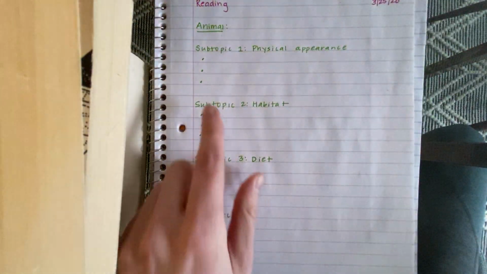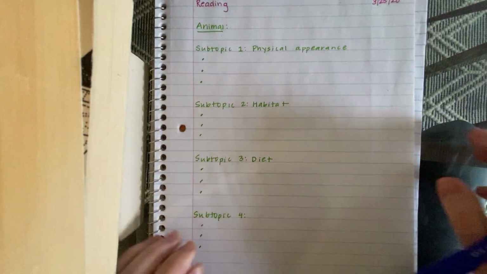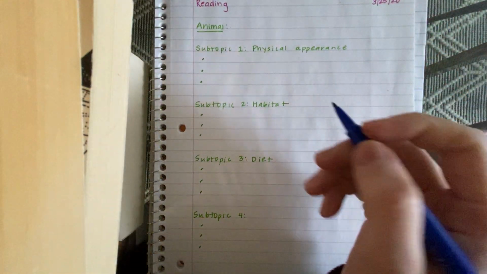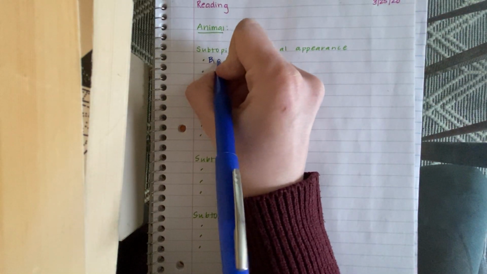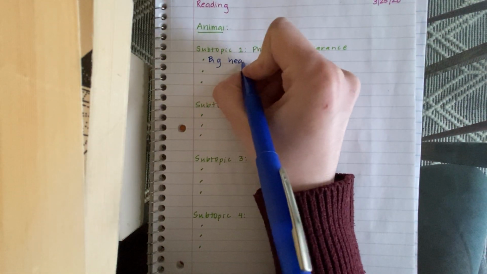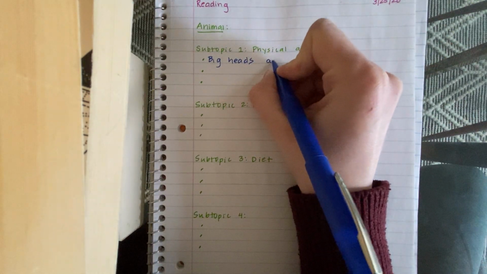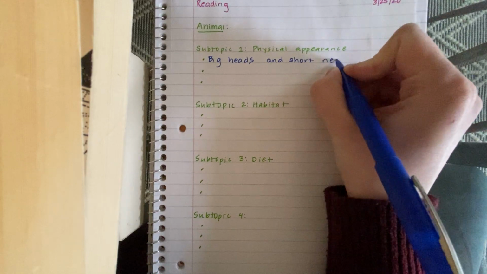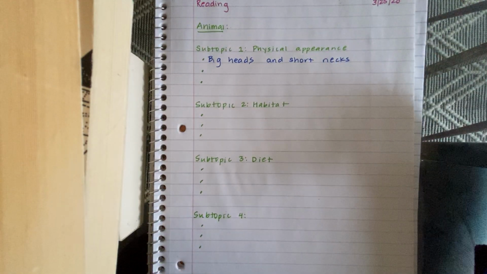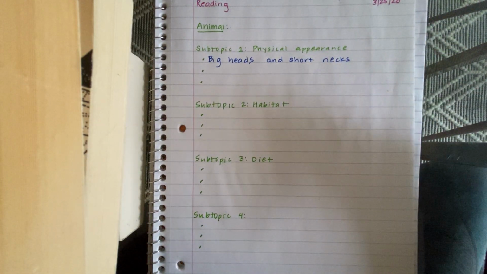I'm going to start then jotting some notes in my document, just like you will, about their physical appearance. My first note is going to be that they have big heads and short necks. I got this directly from the text.